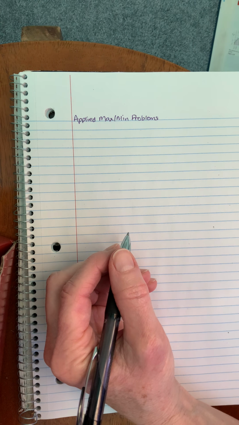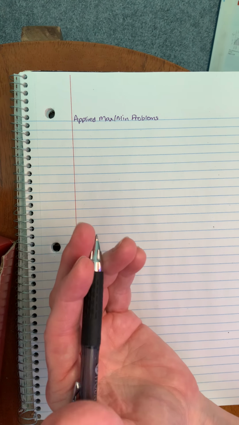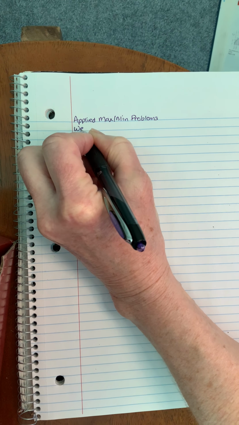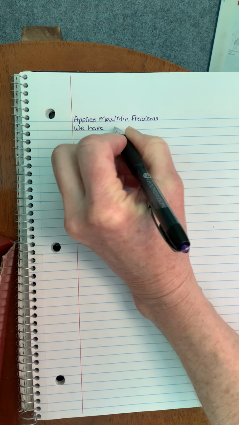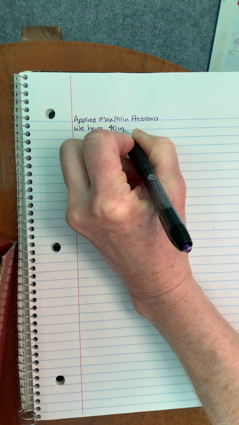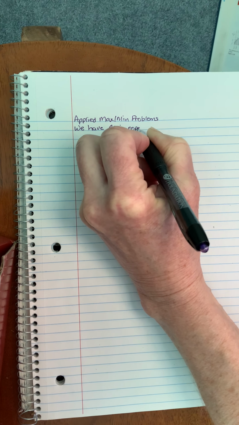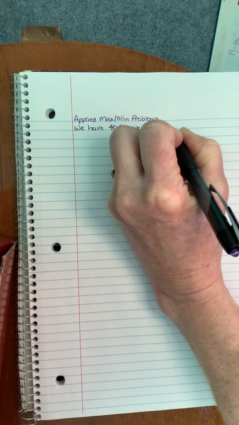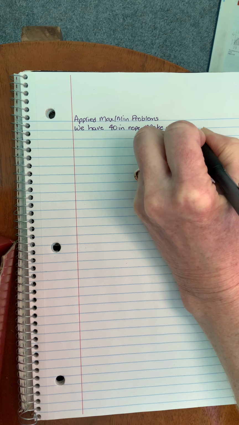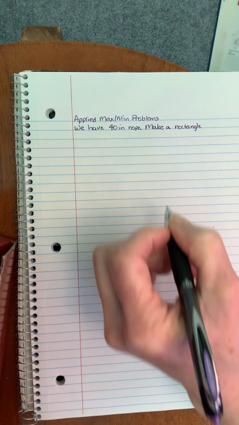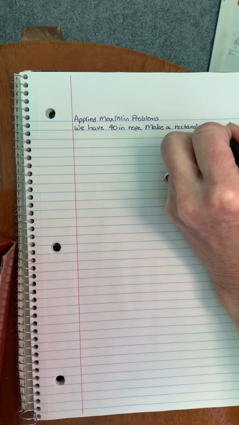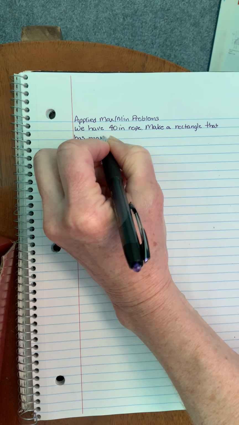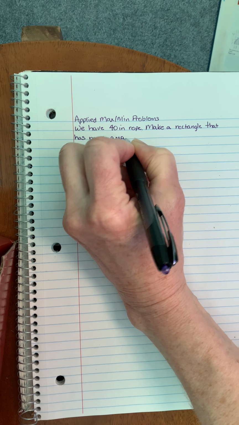The easiest one I can think of, or an easier one, would be something like, let's say we have 40 inches of rope, and we want to make a rectangle that has maximum area with our 40 inches of rope.